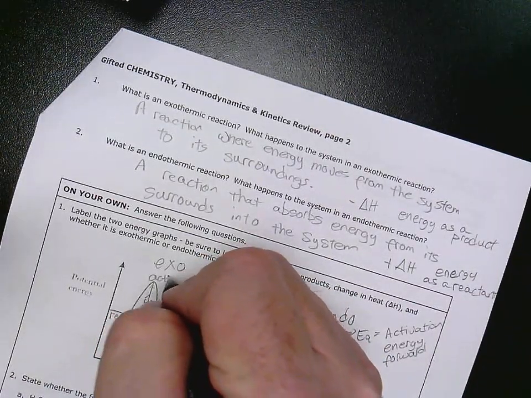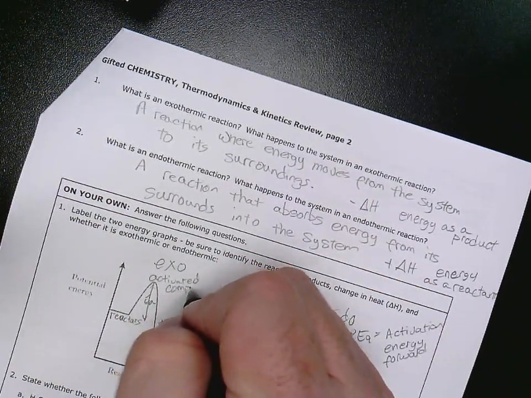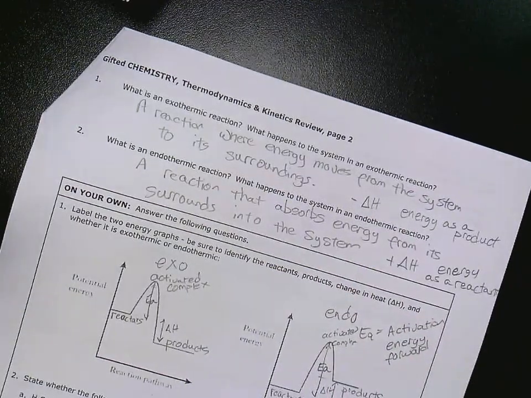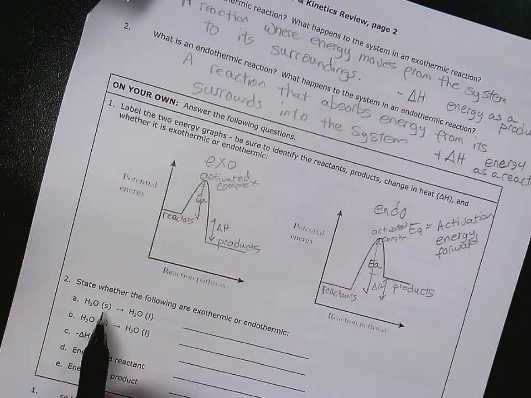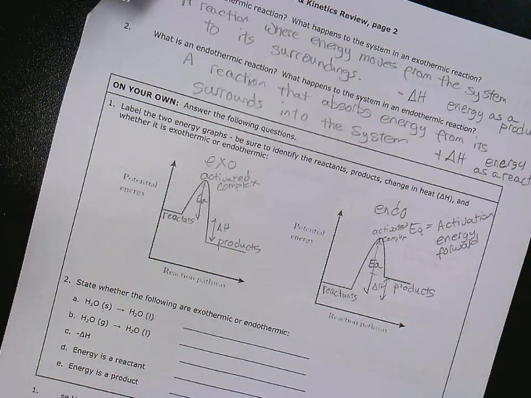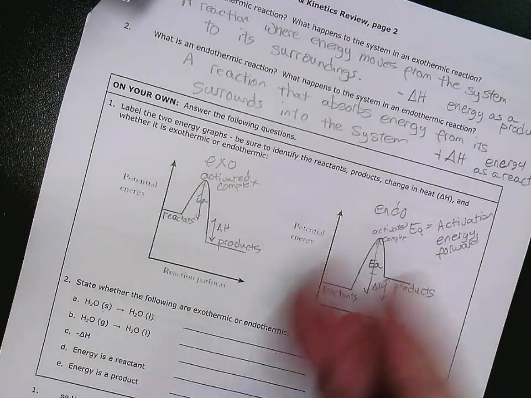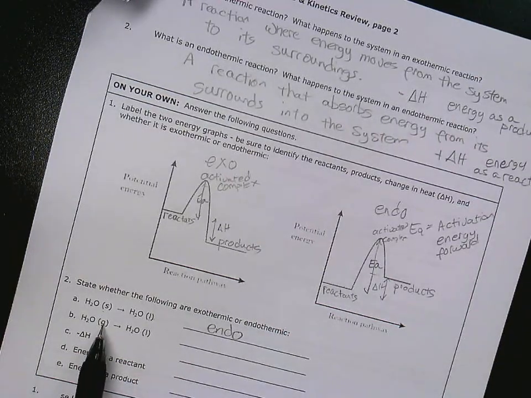Again, activated complex. I know I'm overkilling, but this is important stuff. All right. So exo or endo? Well, if I'm a solid and I'm going to a liquid, if I have ice cubes out, and then we'll assume we're at the North Pole. I'm at the North Pole and I have ice cubes. What do I need to do to get that to turn into liquid? I have to add energy into the system. So this is endothermic.